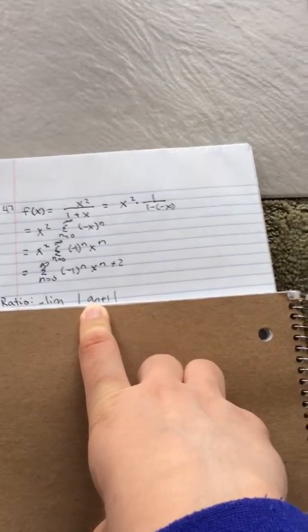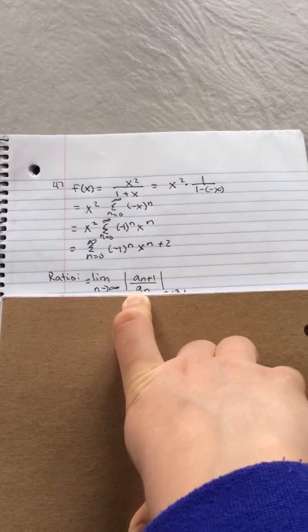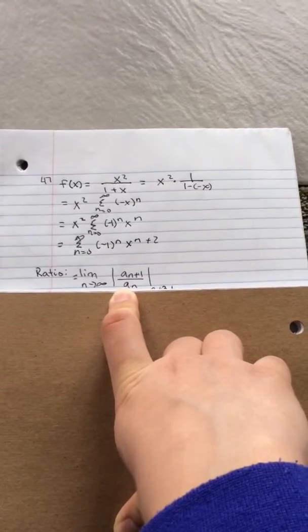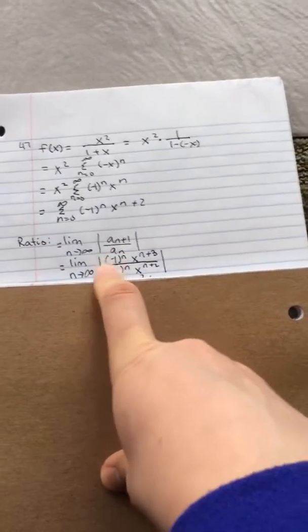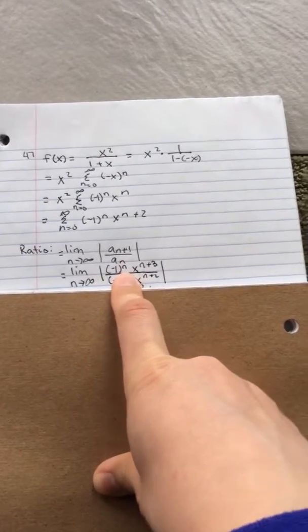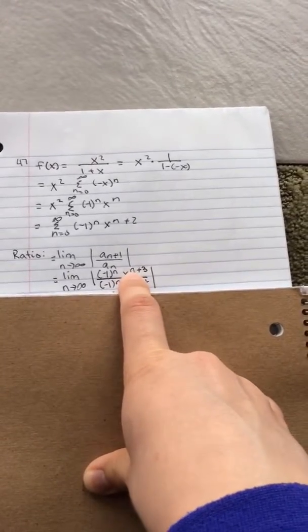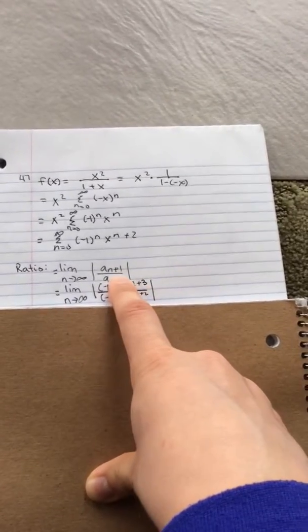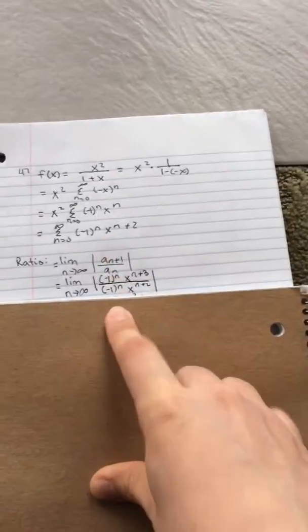And now I want to find the radius of convergence. So I did the ratio test, where you take the limit as n goes to infinity of the absolute value of a n plus 1 over a n. To do that, you take the limit as n goes to infinity of negative 1 to the n power x to the n plus 3, because x to the n plus 2, then n gets another 1 added because of the n plus 1, so it becomes plus 3, over the original function.